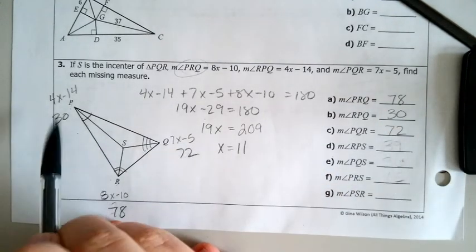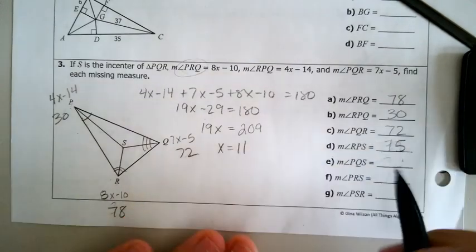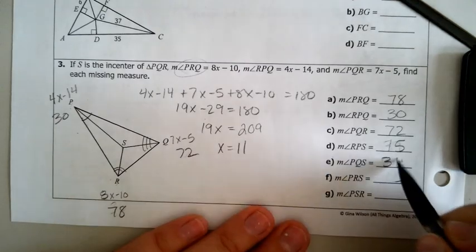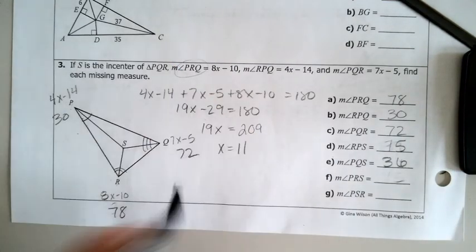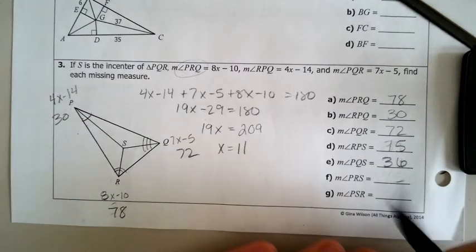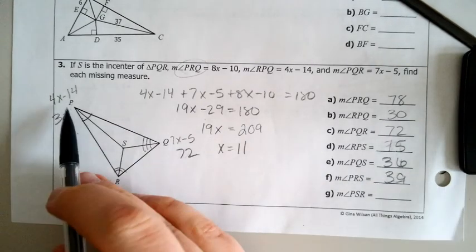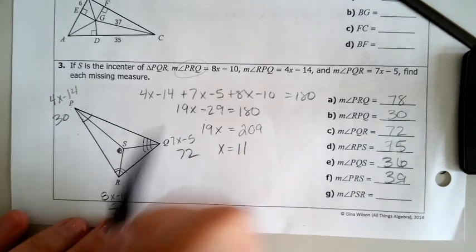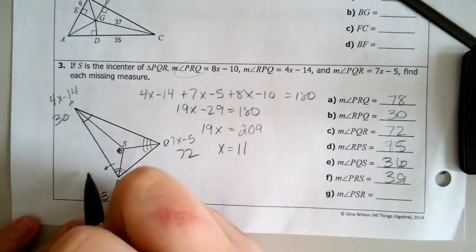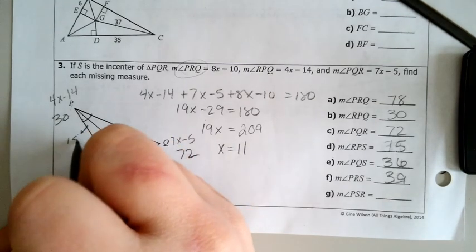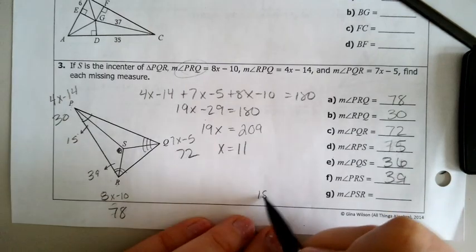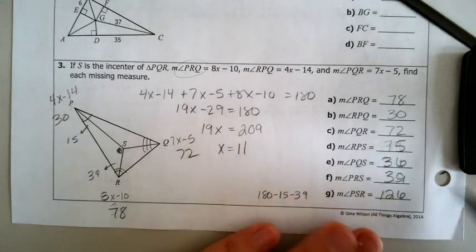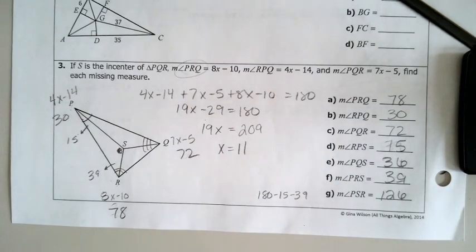So here is RPS, half of 30 is 15. We have PQS, so half of 72 is 36. We have PRS, which is half of 78 is 39. And then we have PSR. So we need to figure what this angle right here is. So if you know that this is 39 and this is 15, you can do 180 minus 15 minus 39 to get 126.